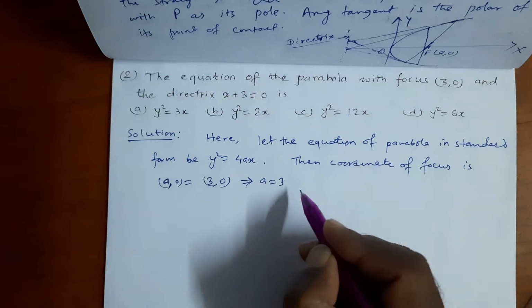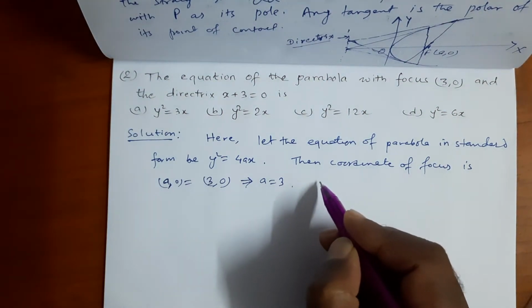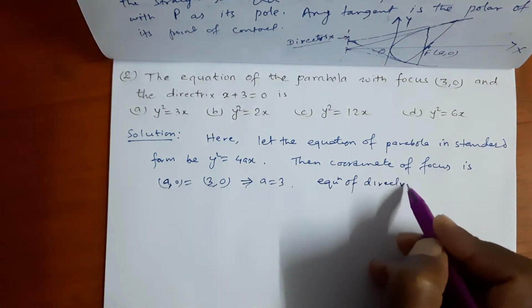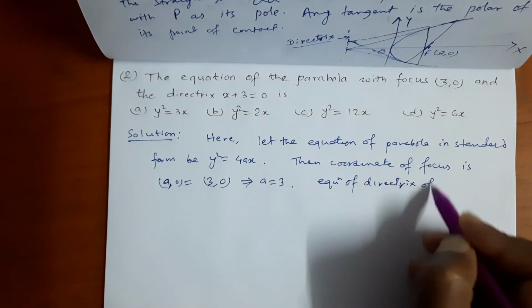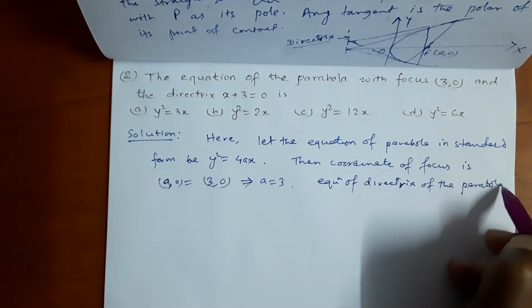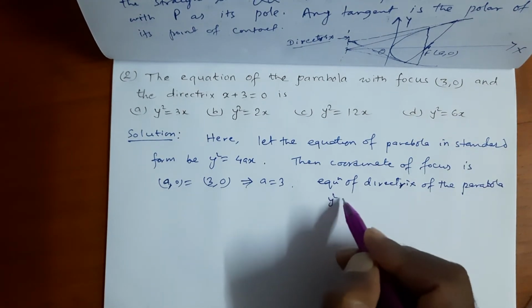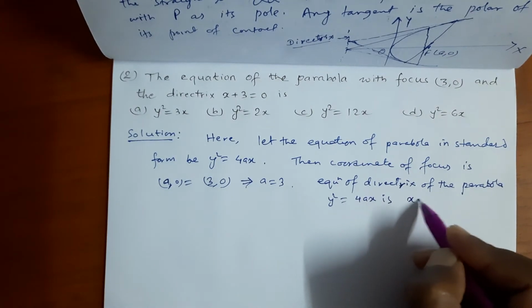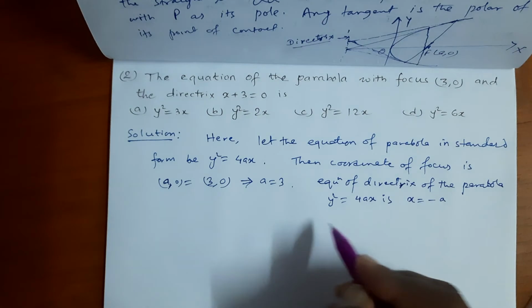And the equation of the directrix of the parabola y square equals 4ax is x equals minus a.